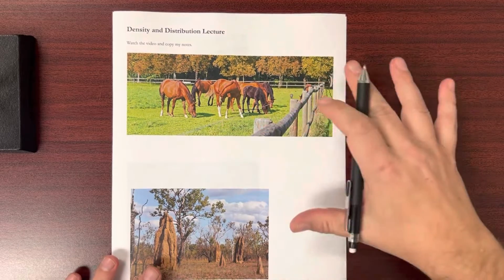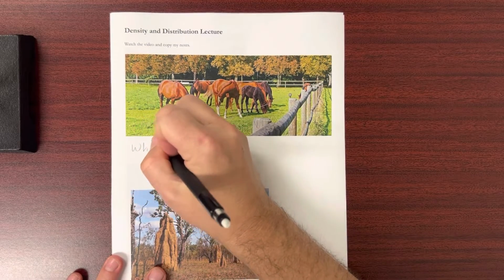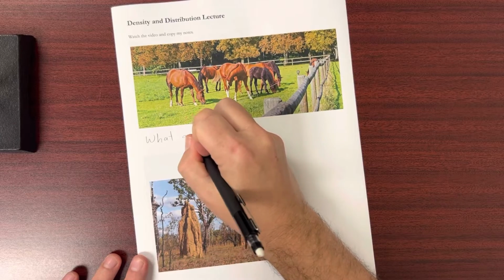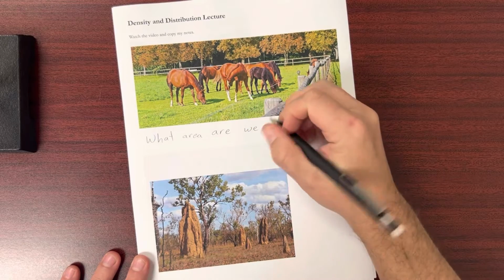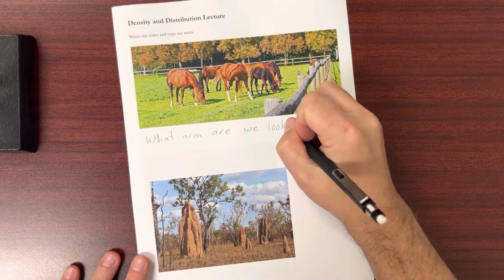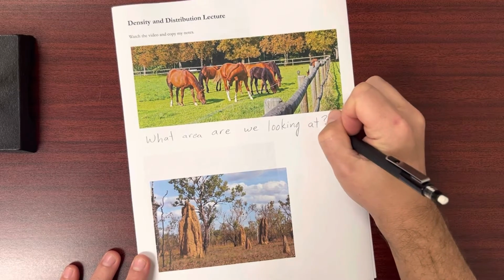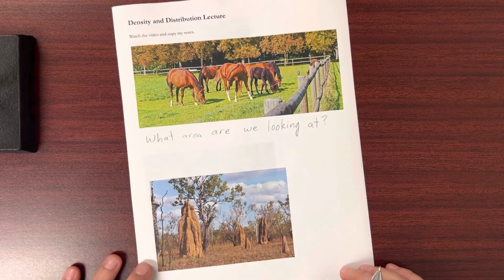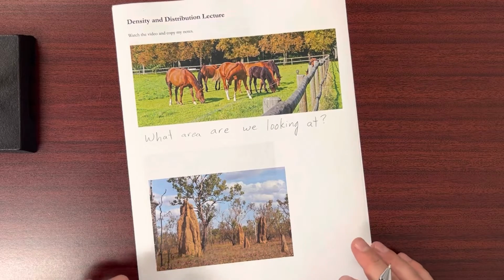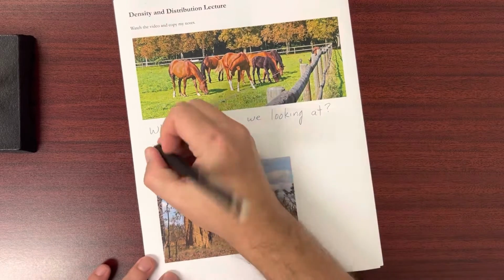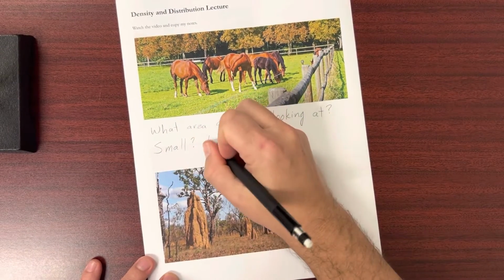The distribution where you can find animals can vary. So what area are you talking about here? What area are we looking at? Is it the side of a tree, and we're looking at some bugs that are just on one side of a tree? Are we looking at the size of a local park? Are we looking at a whole state or continent? So these areas can be small. They could be large.